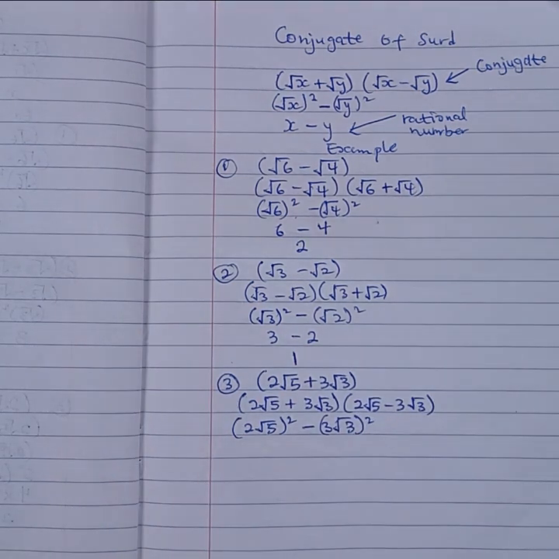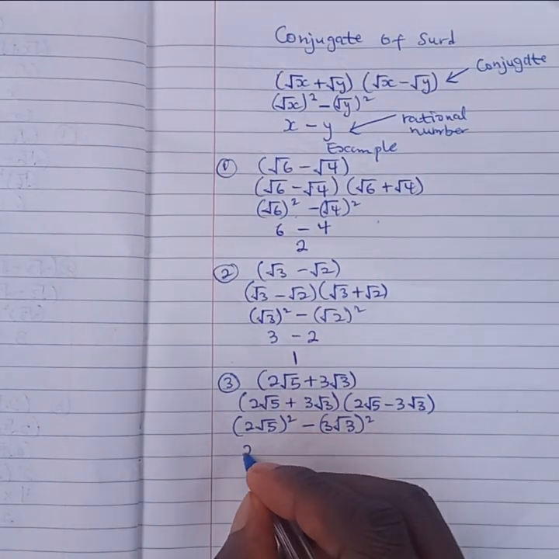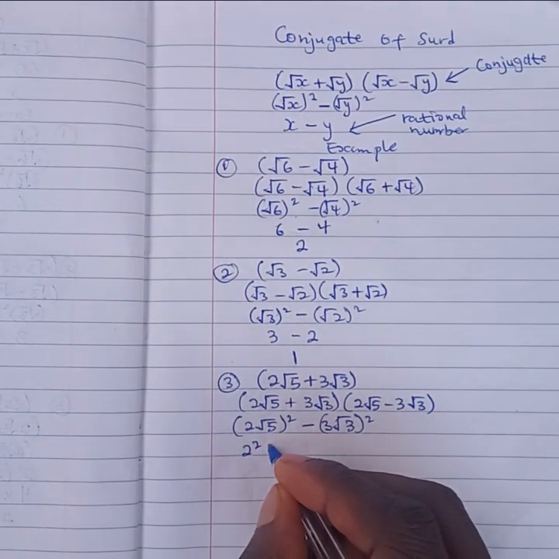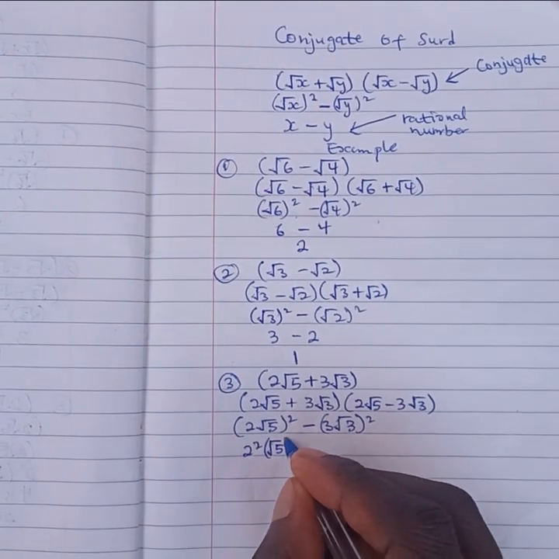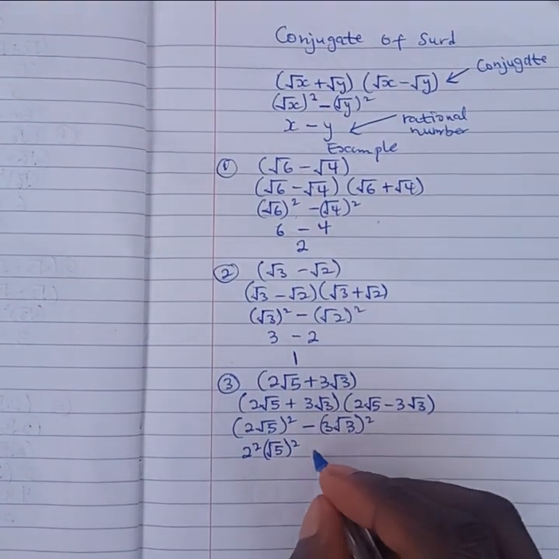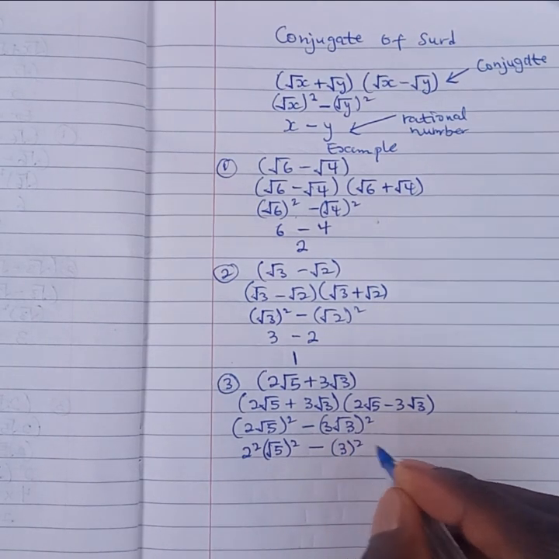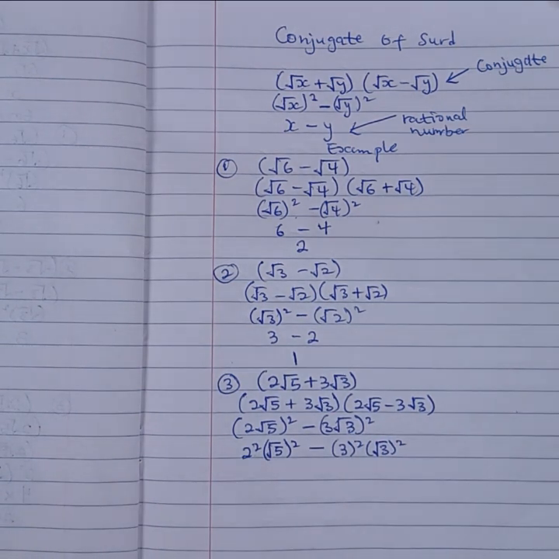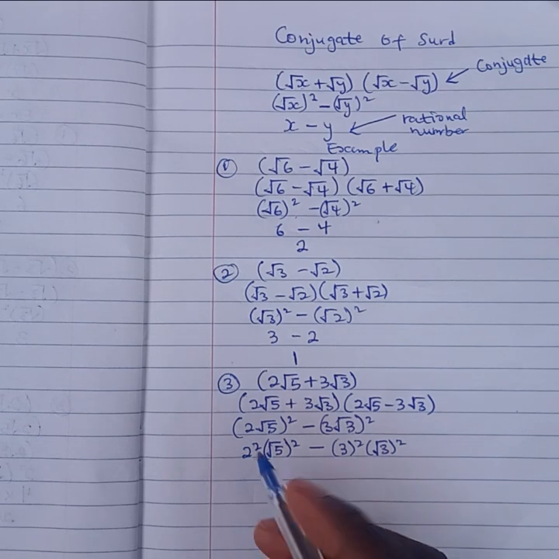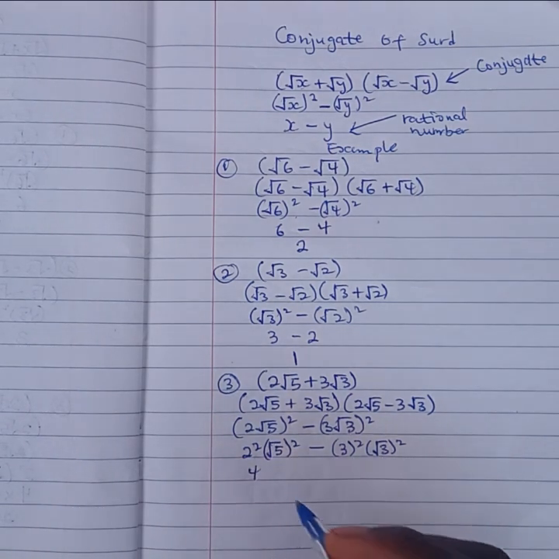Then you solve what is in the bracket first. So in solving that, you square them. 2 squared multiplying square root of 5 squared, minus 3 squared multiplying square root of 3 squared. So here we know that 2 squared will give us 4, and the square here will cancel the square root over the 5.